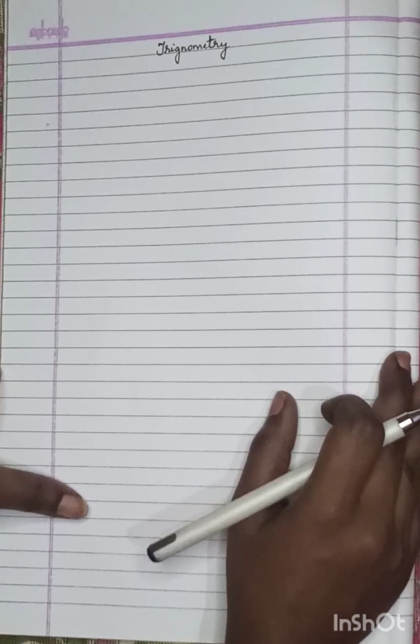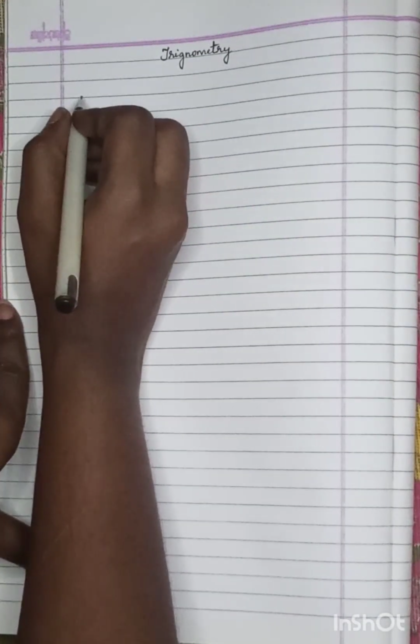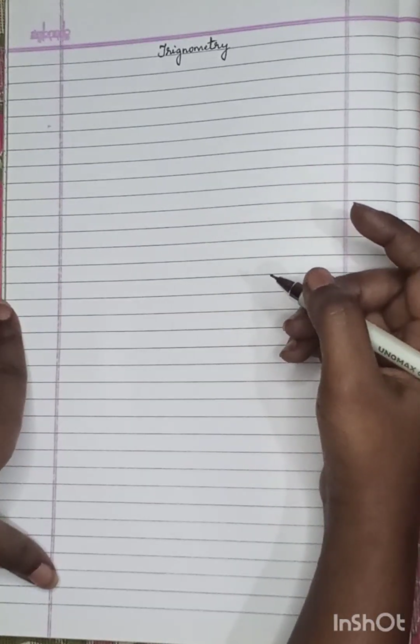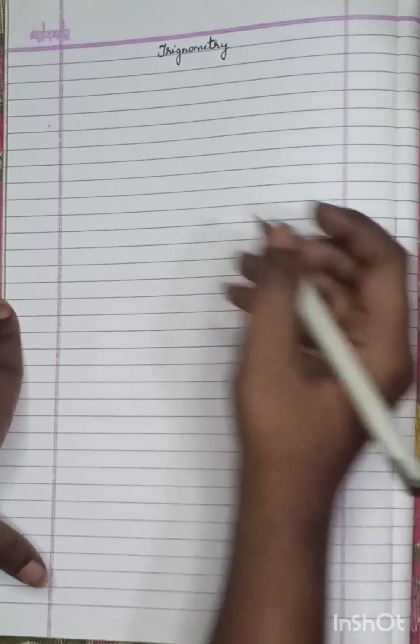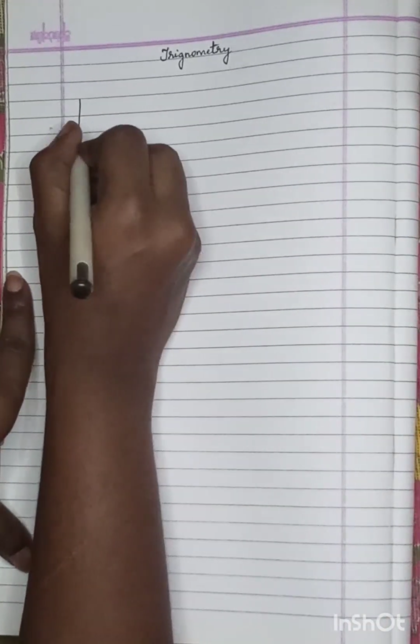Before moving on to 11.2, let us learn about the trigonometry table, because the values of each and every angle that is given in the table will be applied in the 11.2 exercises. So let me explain to you how the table is made.